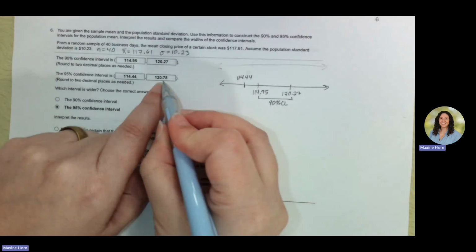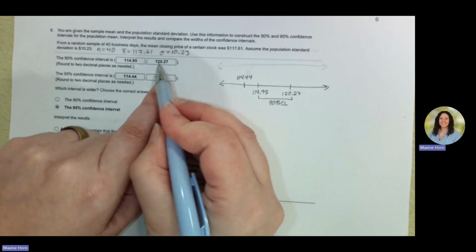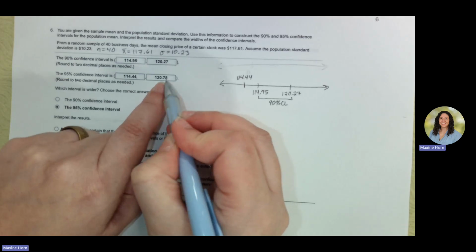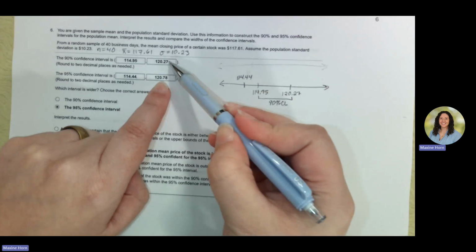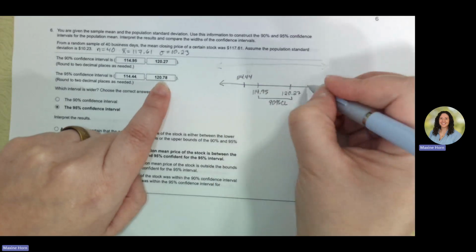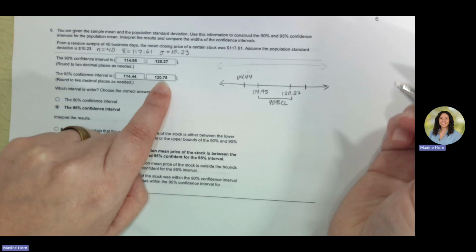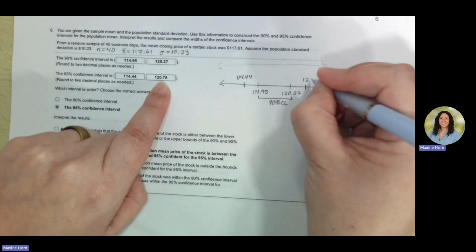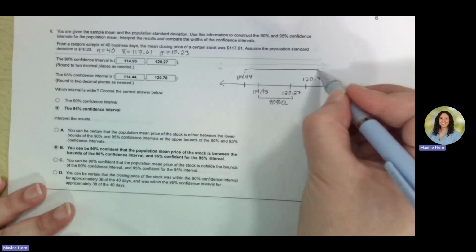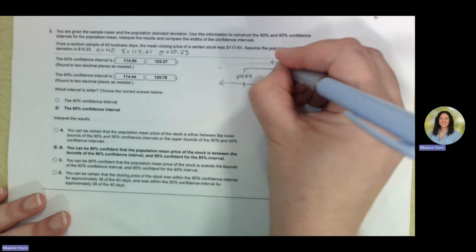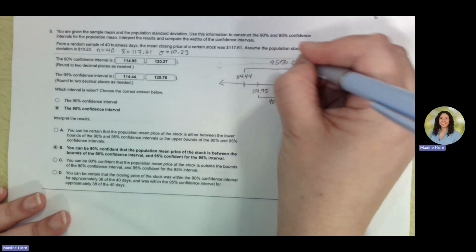Where is 120.78 in relation to 120.27? This is a higher number than this, right? I'd rather have $78 than $27. It's higher, it's to the right, again, not to scale. So this number is the 120.78. So this was our 95% confidence level, okay?